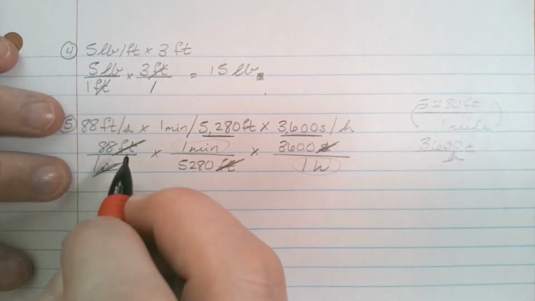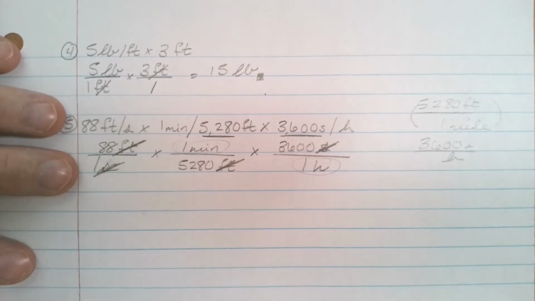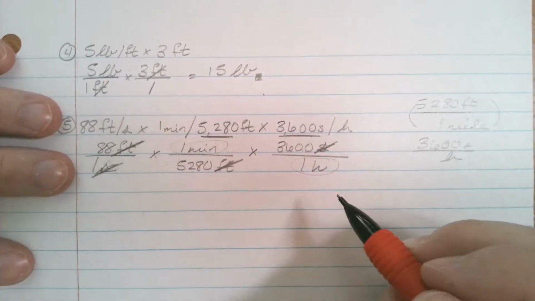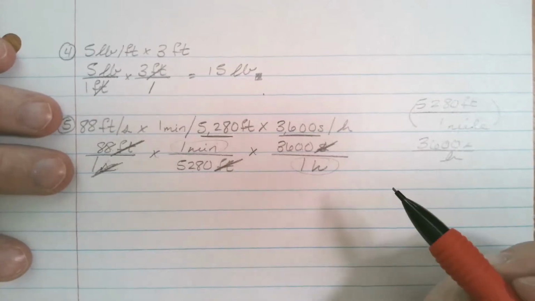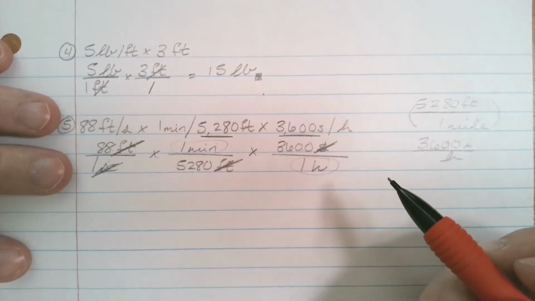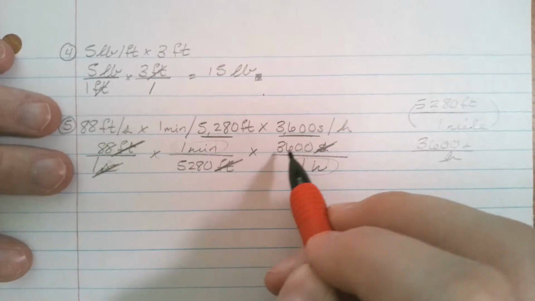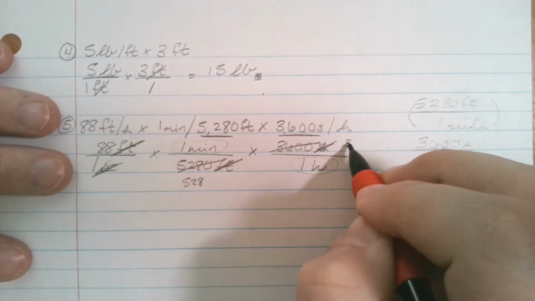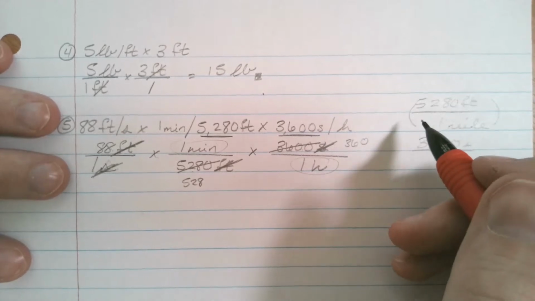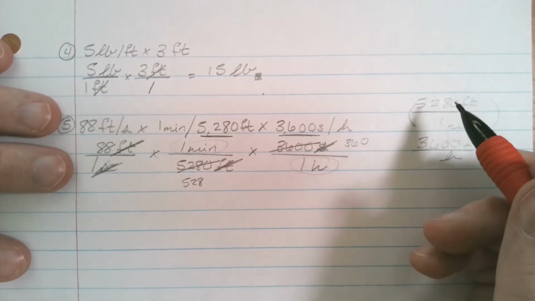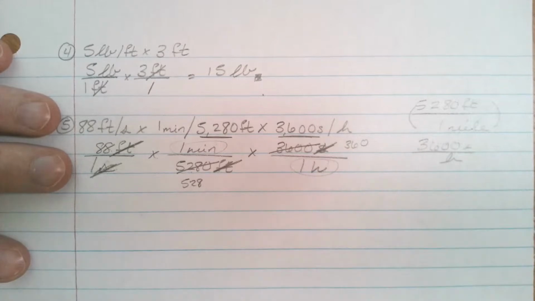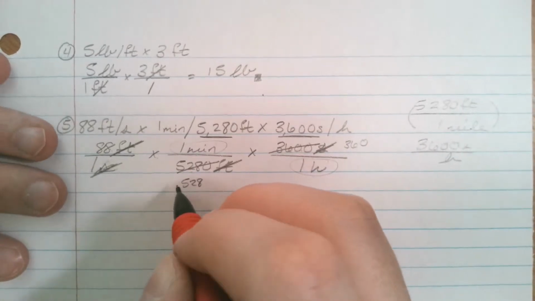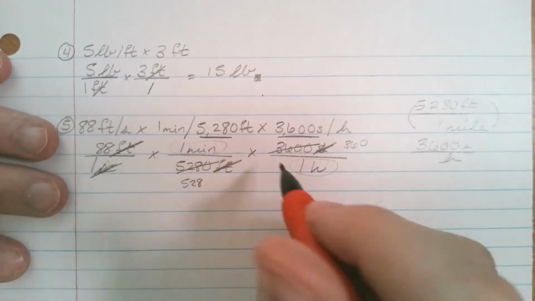Now, we can reduce. Reducing is very important. And since they are multiplying, you can reduce from wherever you can inherently see. So there's a 0 and a 0. These are both divisible by 10. So 528, 360. If they're divisible by 2 and 3, they are divisible by 6.